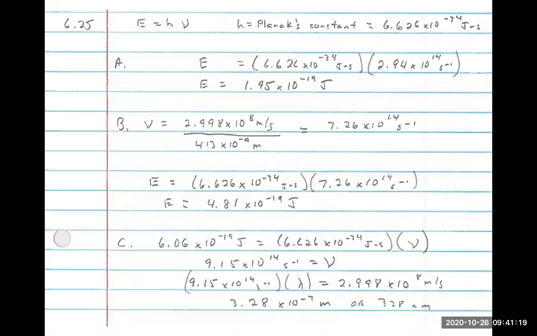We're given a seconds to the -1 frequency. That unit's going to cancel well with the joules second and leave us just with joules. So then it's a matter of just making sure that we're comfortable using our calculator to do some math where they each have exponents and scientific notation and all that kind of stuff. So if you're confident of that and you've checked your units, you should be good and you get the valid answer that we have here.